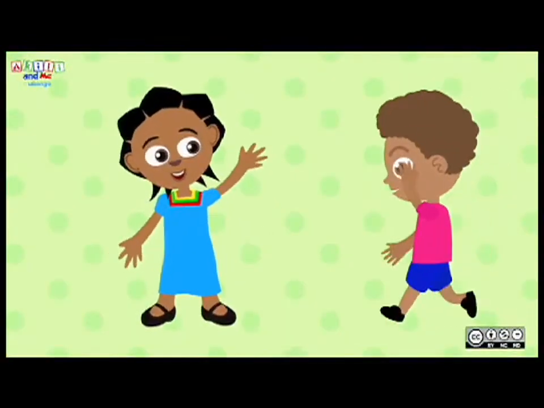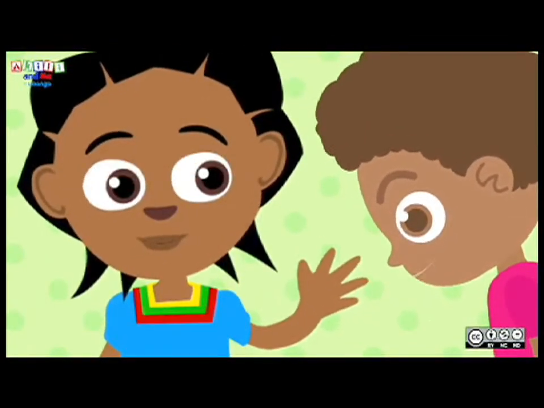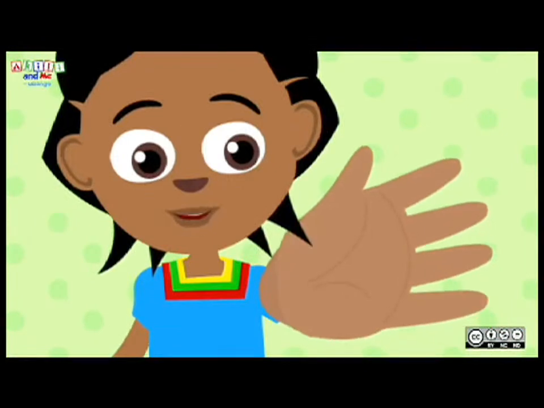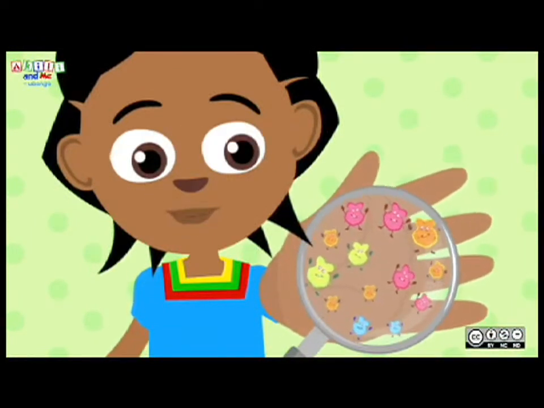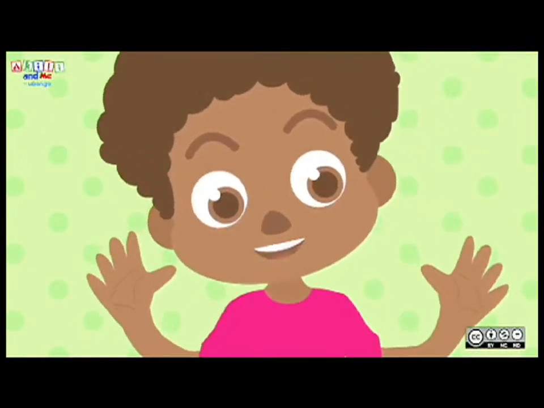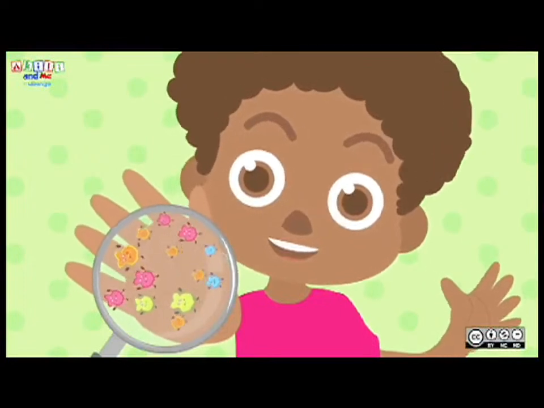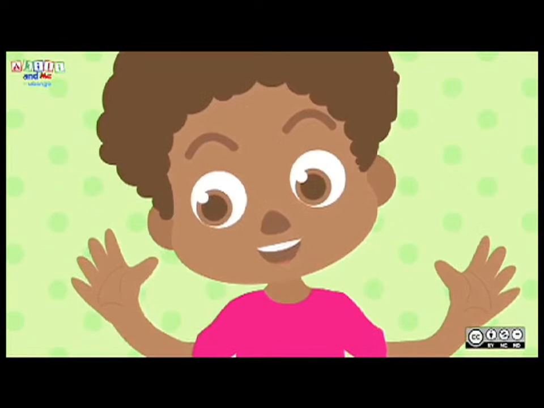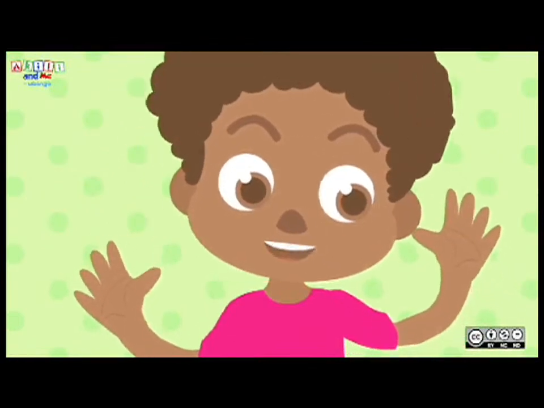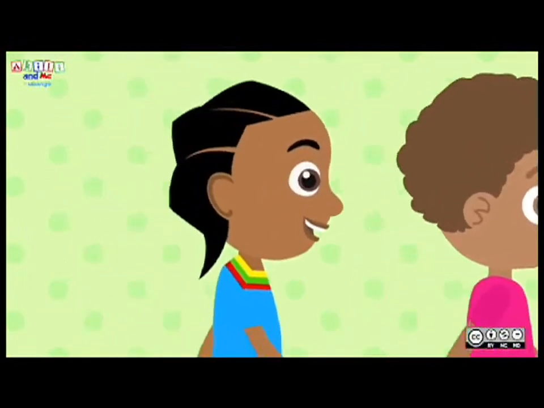Akili, why do we wash our hands? To wash away the germs. Akili, what are germs? They're like tiny little bugs on your hands and they can make you sick. But you don't see any germs on my hand. That's because they're so tiny that you can't even see them. Oh wow! I want to wash the germs away. Will you wash your hands with me, Akili? Of course!